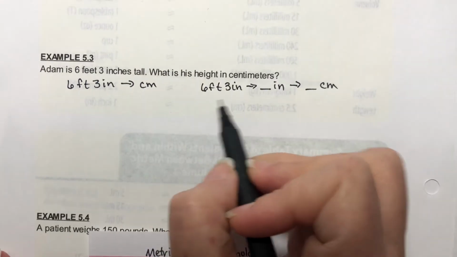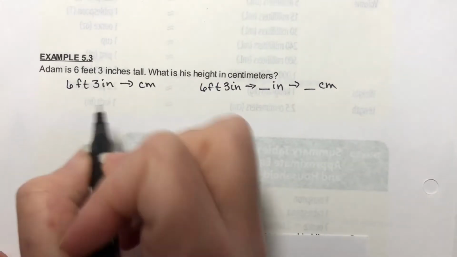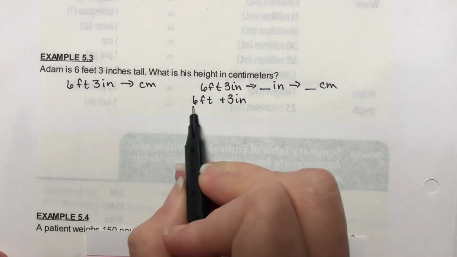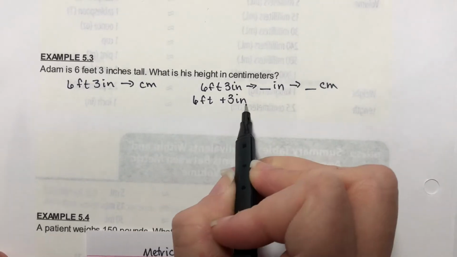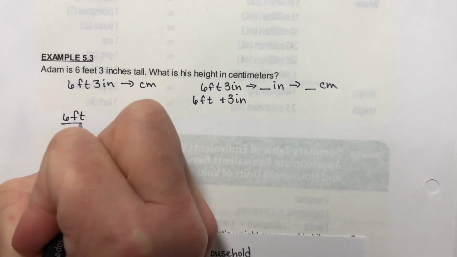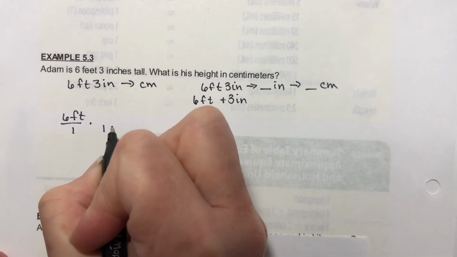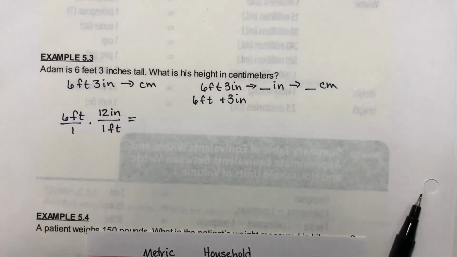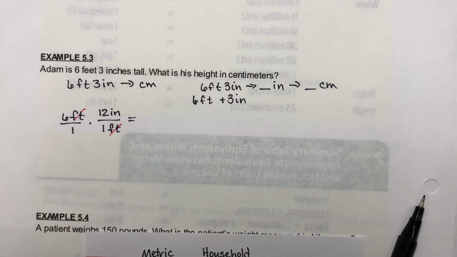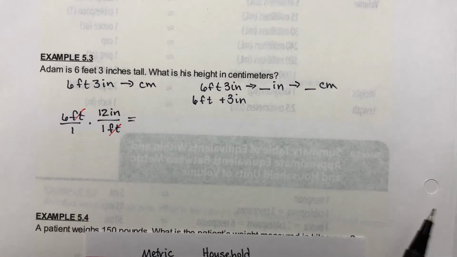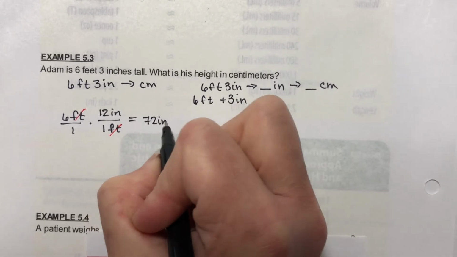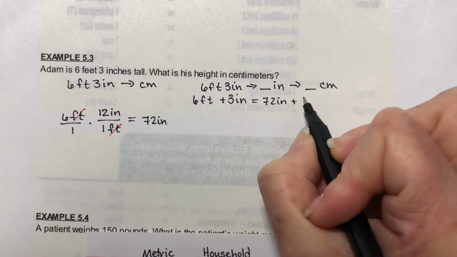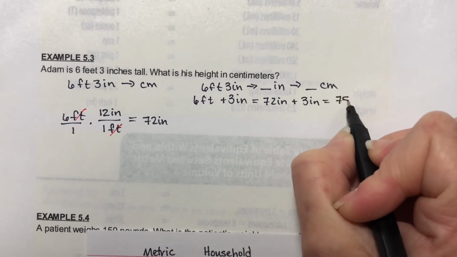Okay, now when you see a mixed measurement like this, what this really means is 6 feet plus 3 inches, right? So the first thing I'm going to do is convert 6 feet into inches. Okay, 6 feet over 1. I want feet to cancel out, and 1 foot is equivalent to 12 inches. Okay, so the feet cancel out. I have 6 times 12, which is 72. So what this is, 72 inches plus 3 inches. So he is 75 inches tall.